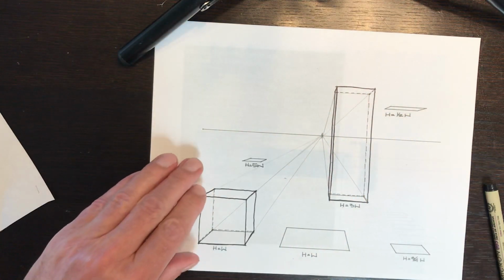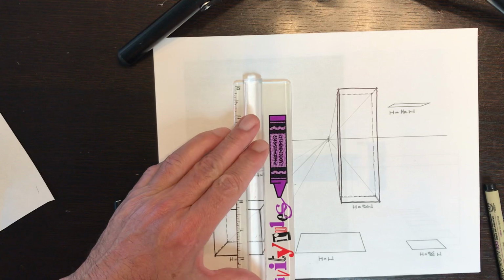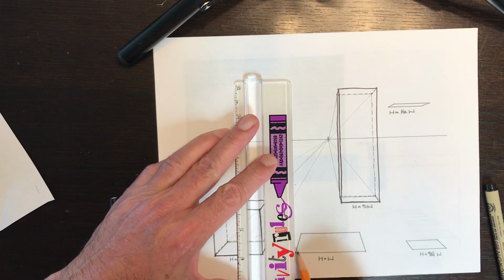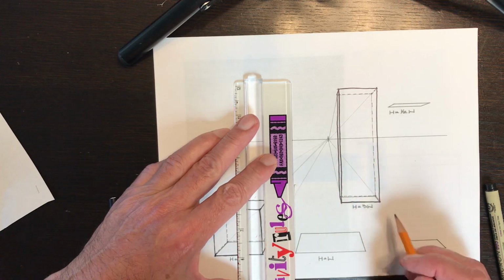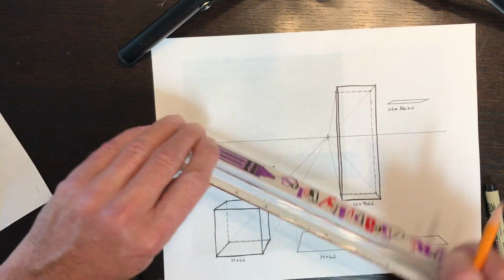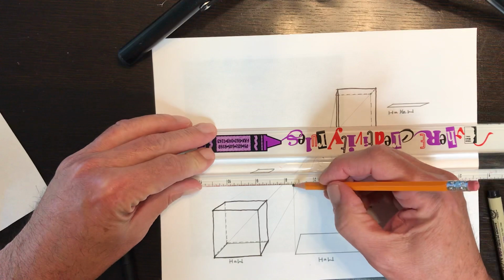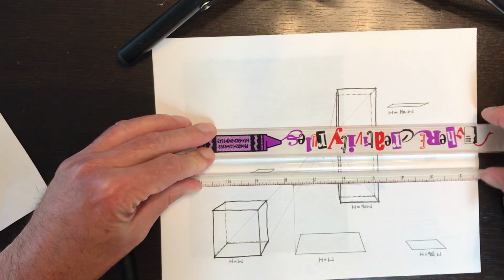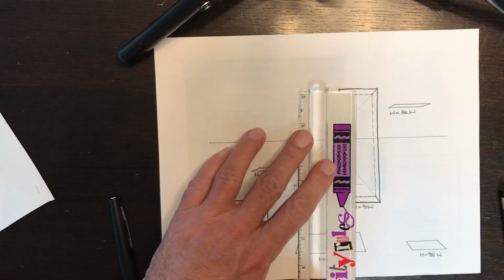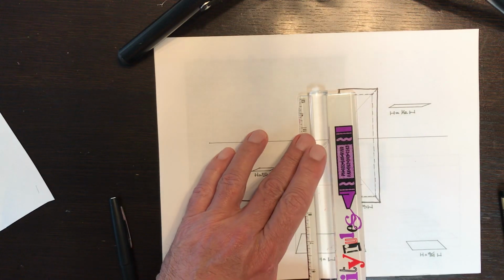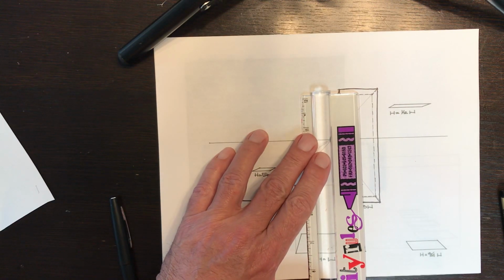So we're drawing our front face. Always draw that front face first. Now this object that we're drawing now is below the horizon line, so we will be able to see the top of this particular object.